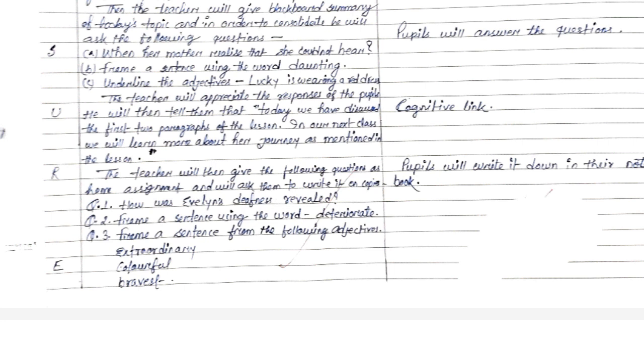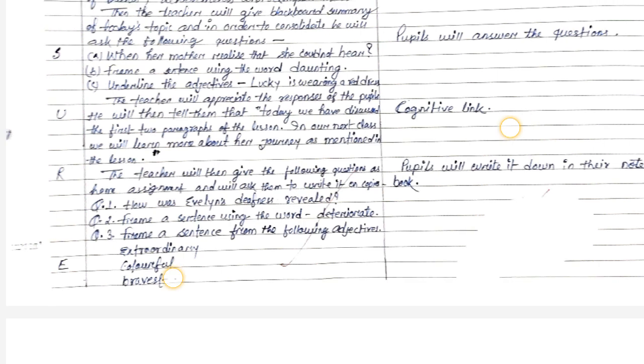Therefore here also we have to ask a few questions with regard to grammar. Then the evaluation will be completed and we can conclude the session or consolidate the class for that particular day.